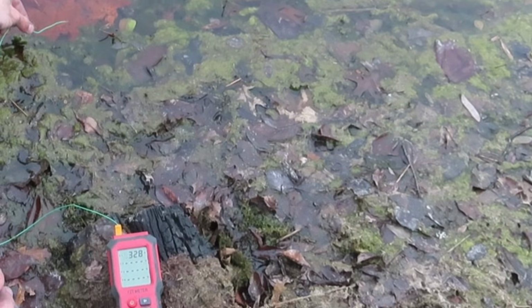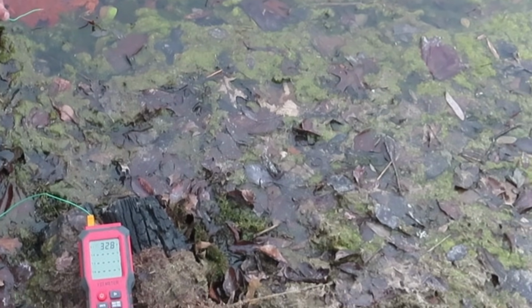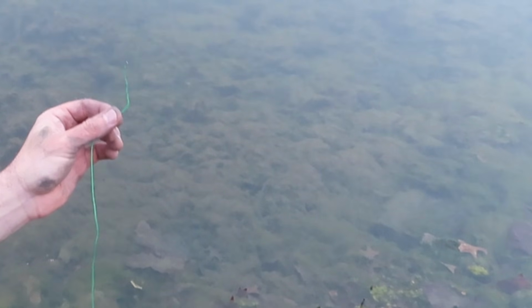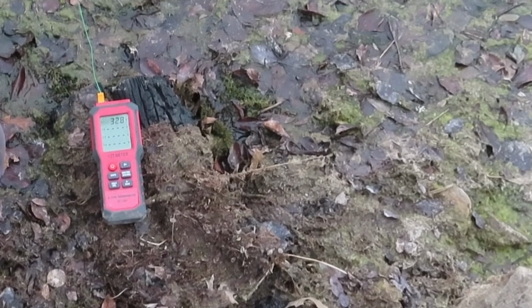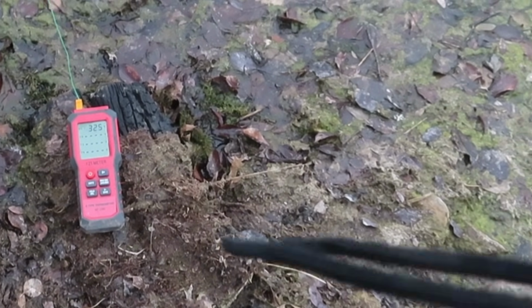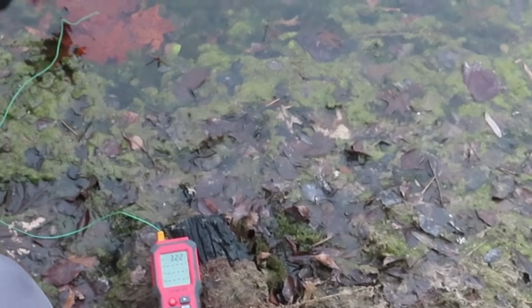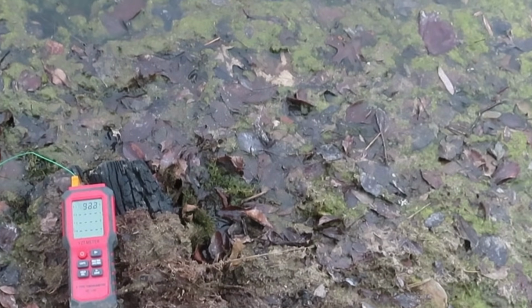The air temperature right at the water surface was reading around 32.9 degrees Fahrenheit, while the air temperature from a few feet above the surface was reading around 32.4 degrees Fahrenheit. The water temperature near the shore was showing 41.1 degrees Fahrenheit.